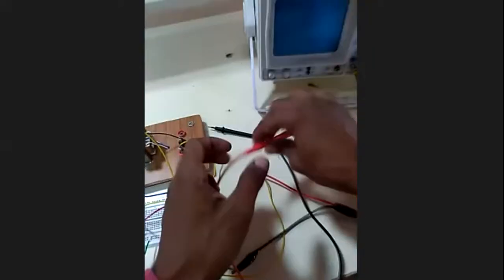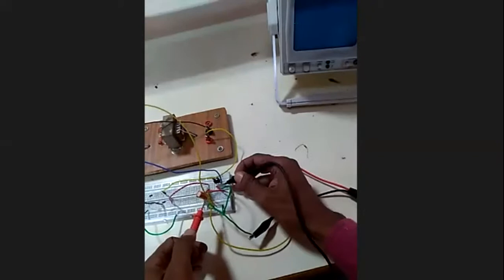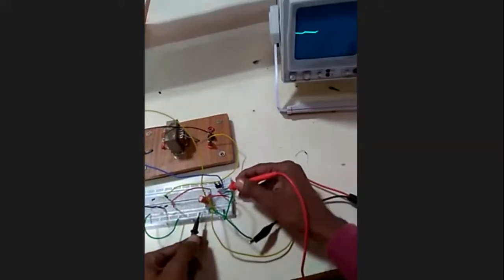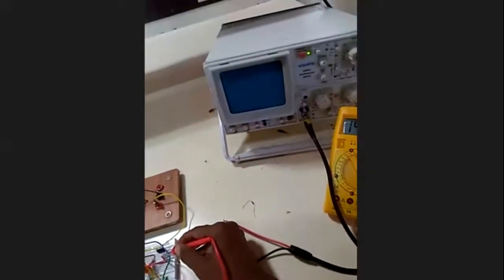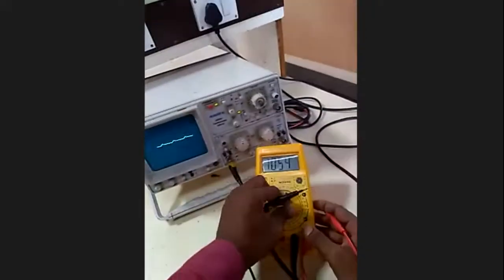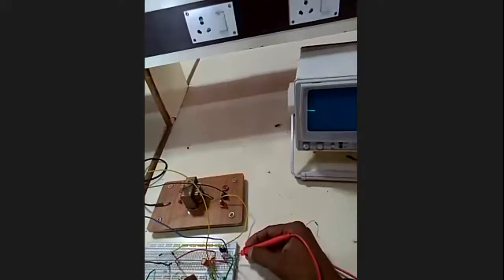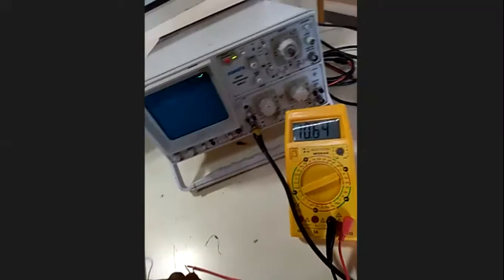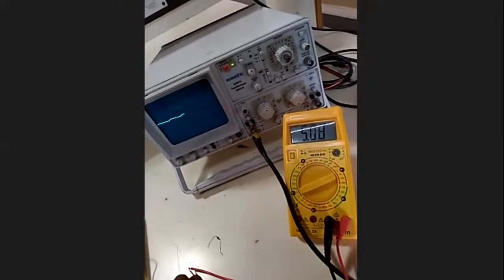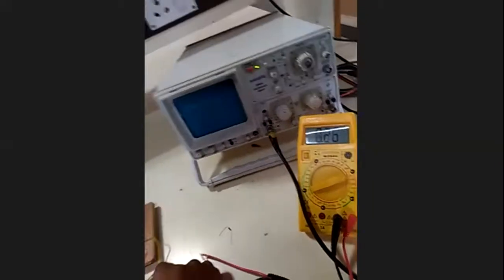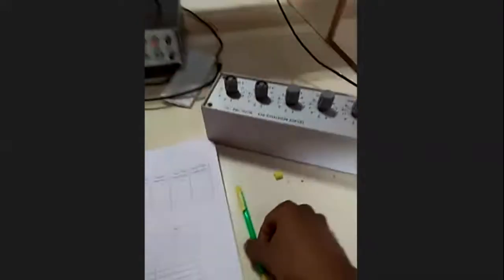Now the output voltage with the regulator. Let me show. The output with the regulator is the third pin. Sorry, plus should be here, minus should be here. Then we need to keep it in DC voltage. Now let me check. You see, it comes around 5.08. So here it is 5.08 volt.